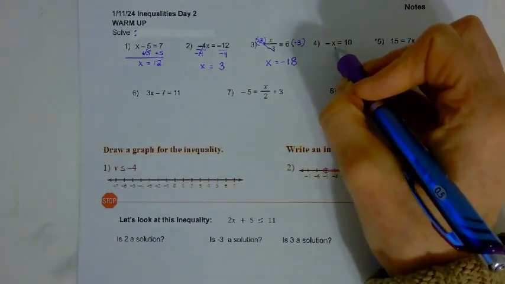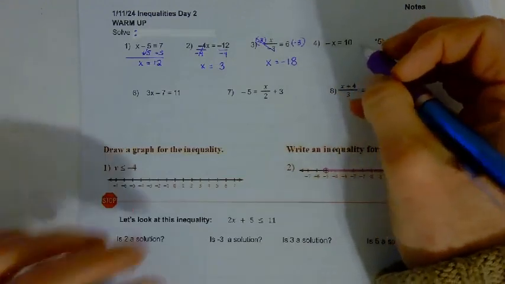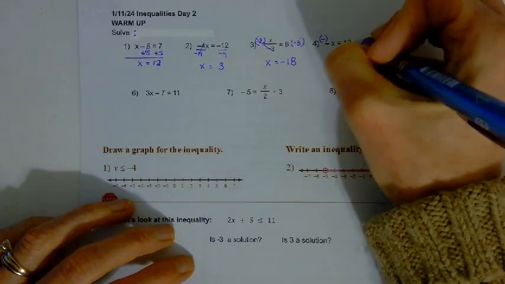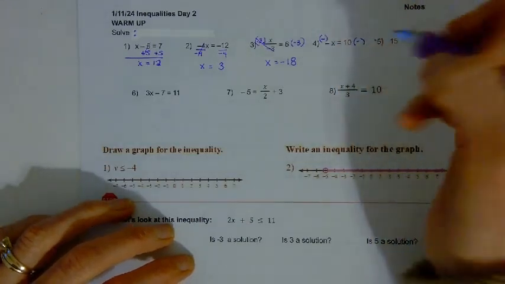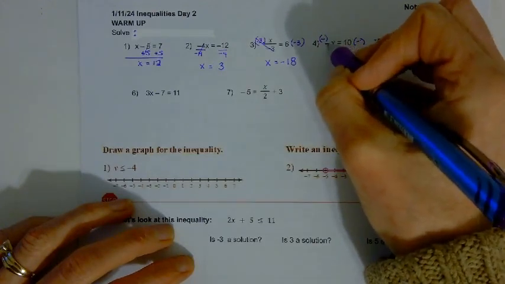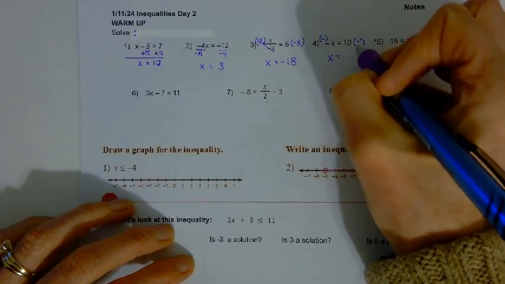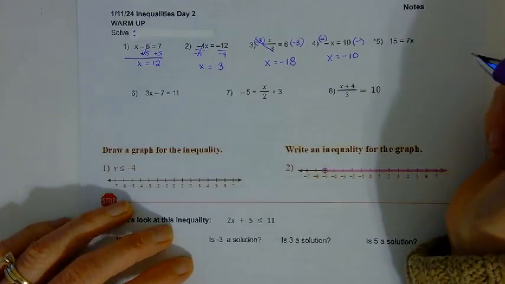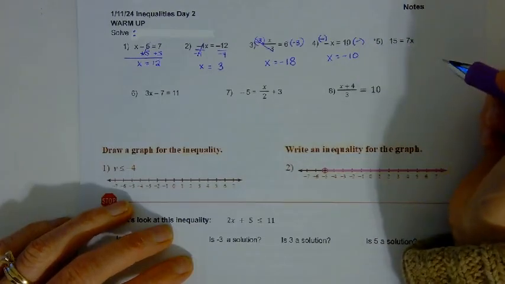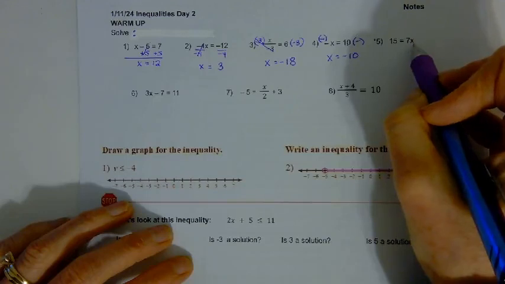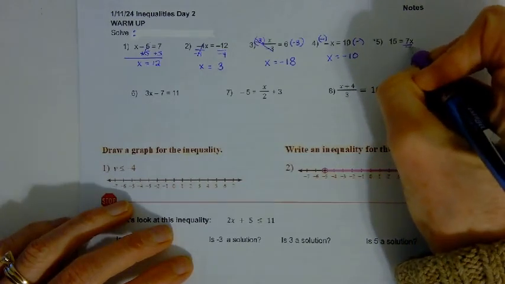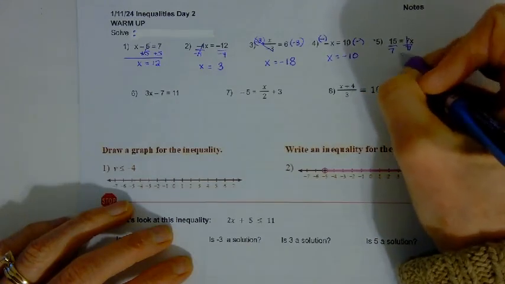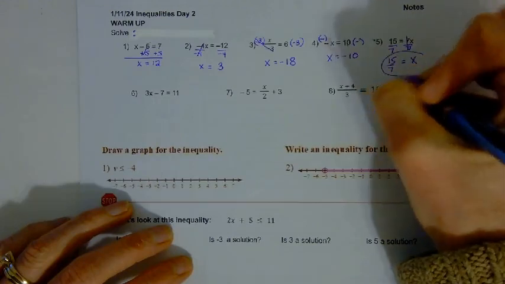And number 4, we see that x has a negative in front of it, and if you remember my trick, to make x positive, we can just multiply by a negative sign. We're really multiplying by negative 1, but multiply by negative on both sides. So negative times a negative makes that a positive x, and 10 times negative is negative 10. Number 5 is going to be a fraction. Here we're multiplying by 7, so we're going to divide by 7 to get rid of that 7 on both sides. We get x over here, and we just get 15 over 7, and we're done.